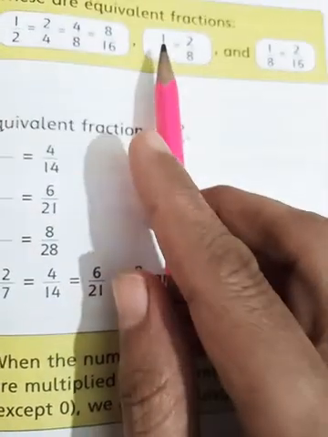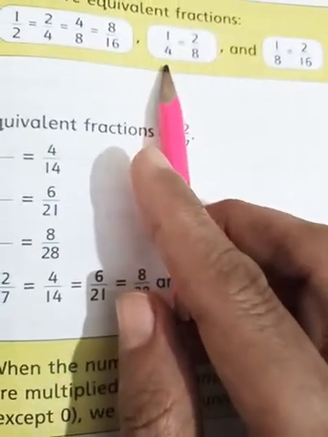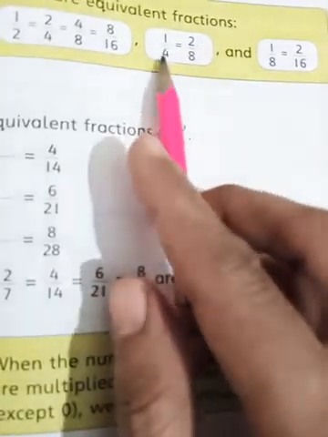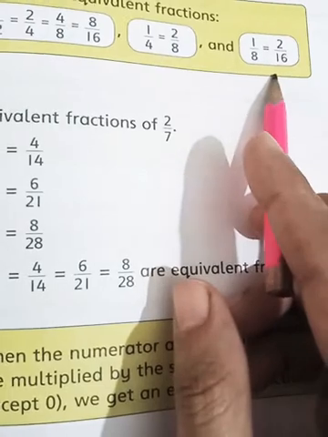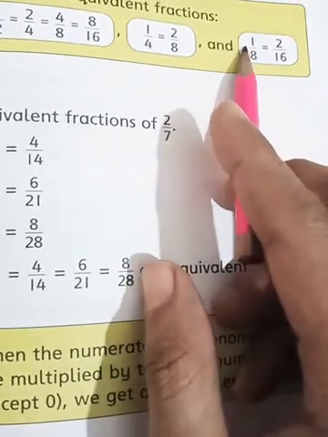Now 1 upon 4 is equal to 2 upon 8. Why? Because we multiplied both numerator and denominator with 2. 1 2s are 2, 4 2s are 8. And 1 upon 8 is equal to 2 upon 16. Why? Because we multiplied it with 2. 1 2s are 2 and 8 2s are 16.